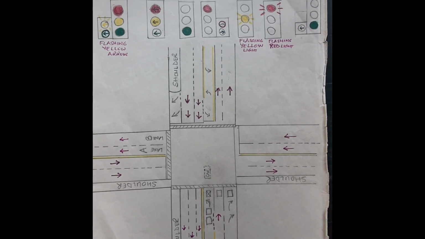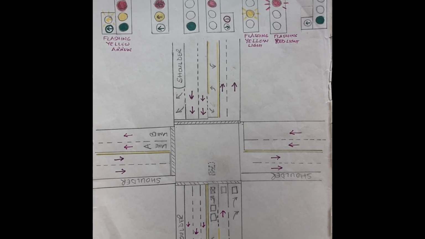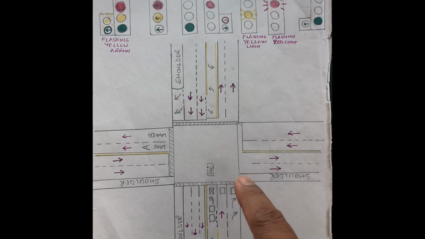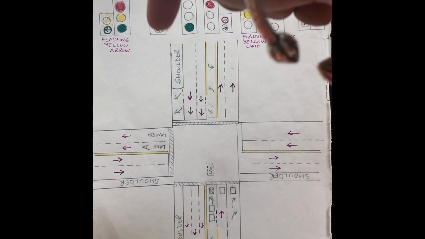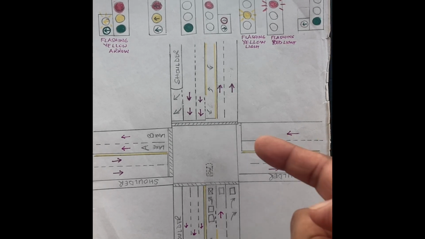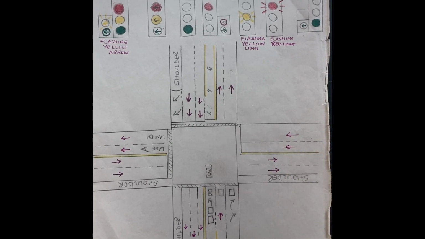Let's talk about what color the traffic light is in a given situation. So let's say we have a green light going this way. Then typically the traffic light on the other side would be green also. But on the right side and the left side, they will be red.